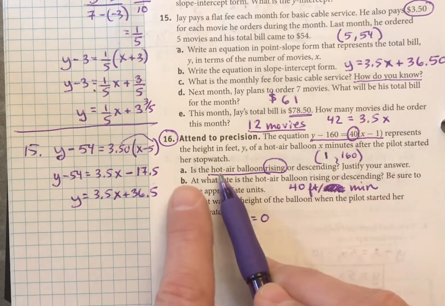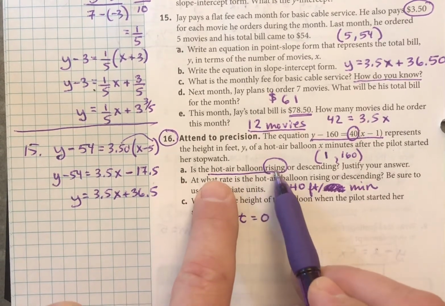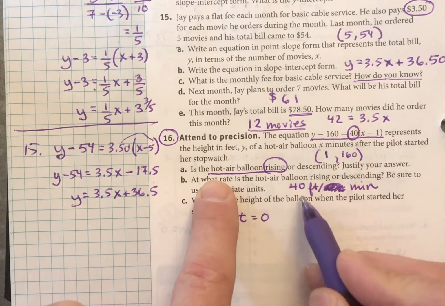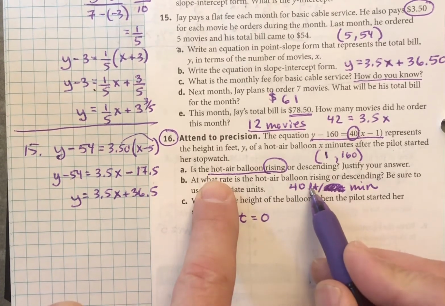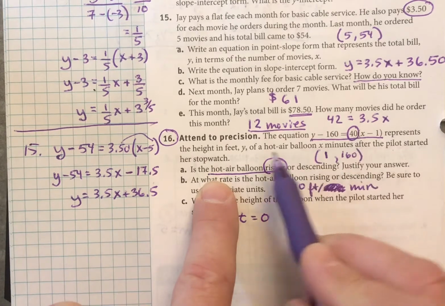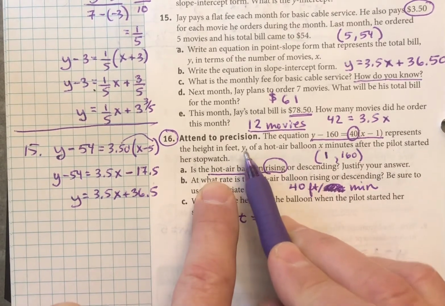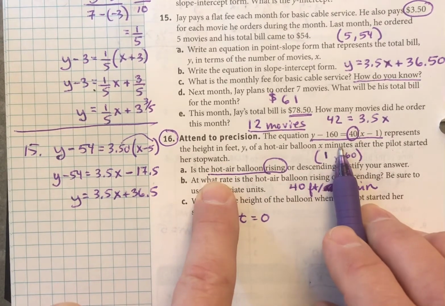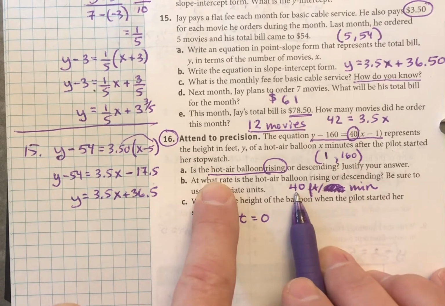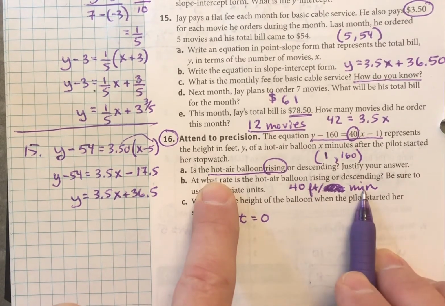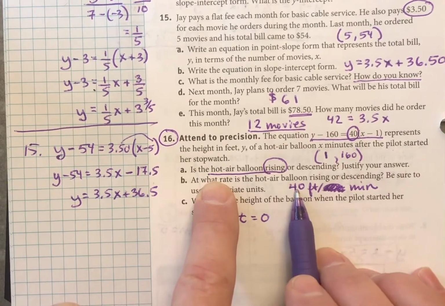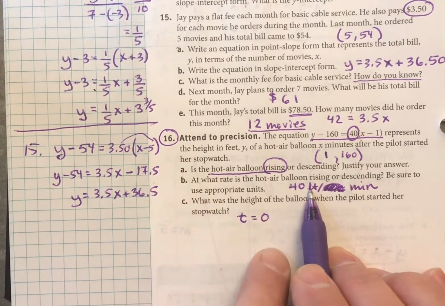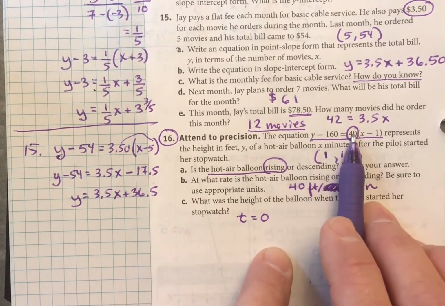And it's saying that the hot air balloon must be rising because that slope is positive. And if the height is in feet and the time is in minutes, our slope will be in feet per minute. So it is rising at a rate of 40 feet per minute.